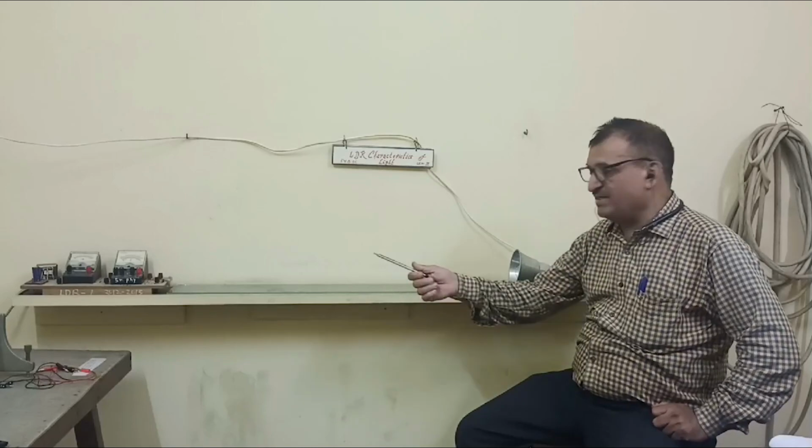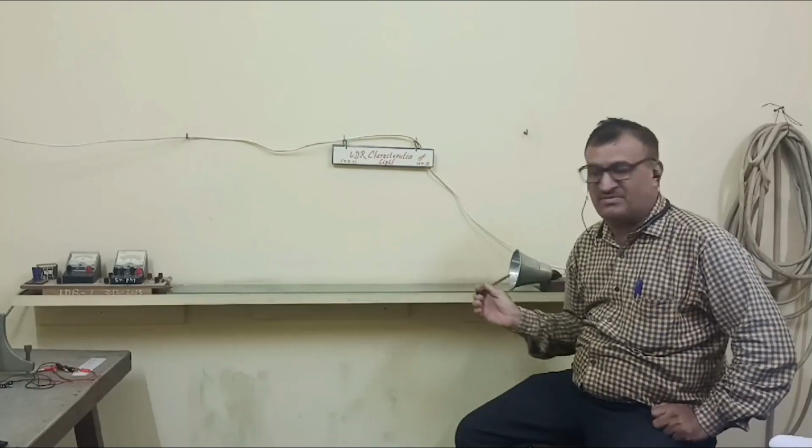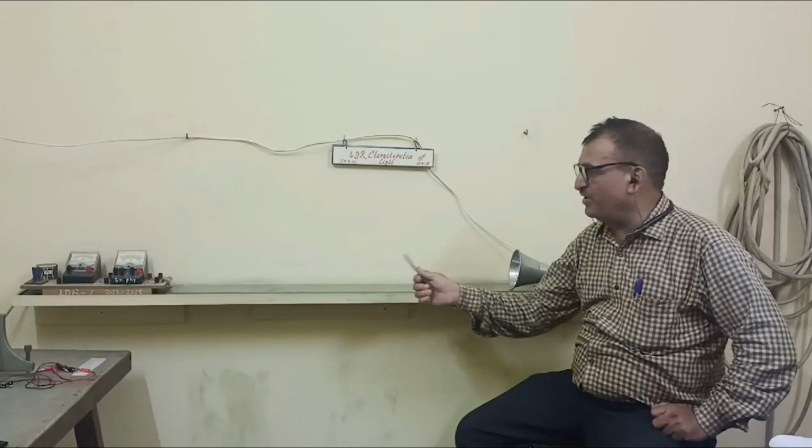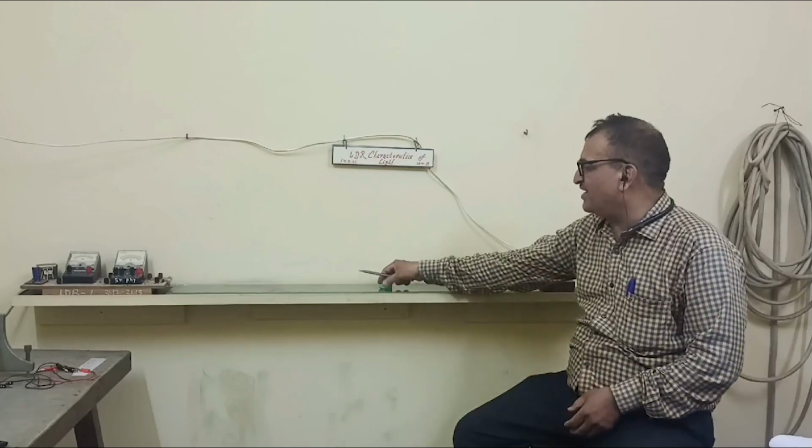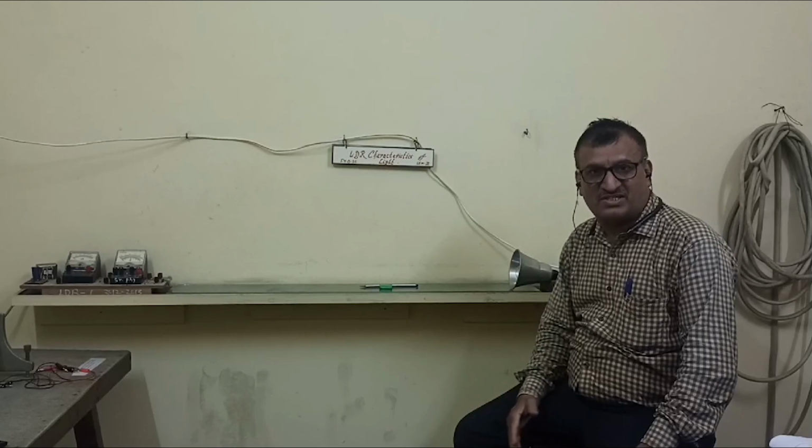D is nothing but the distance of this lamp, meaning you are changing the intensity of light falling on the LDR. Okay. Now also you can say R is directly proportional to 1 upon I minus 1. It is a very important apparatus and circuit, used in street lights and so many applications, controlling signals and other things. Even in automatic door systems, the LDR plays an important role.